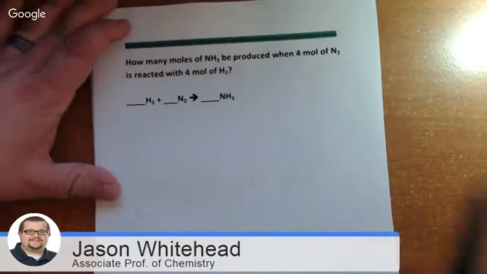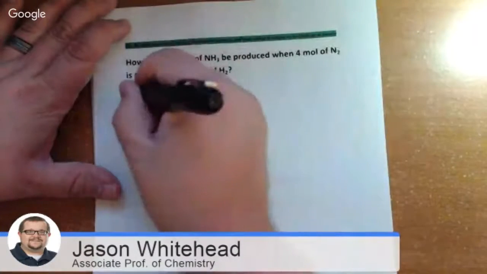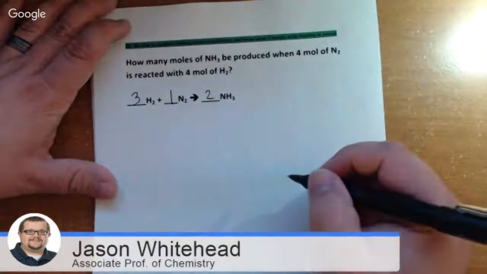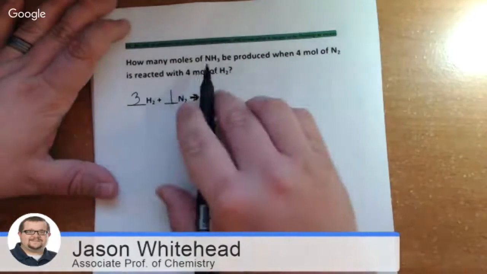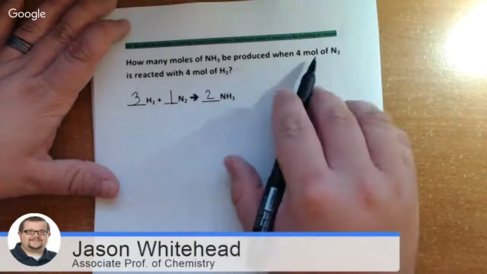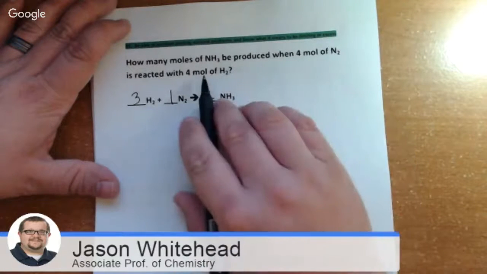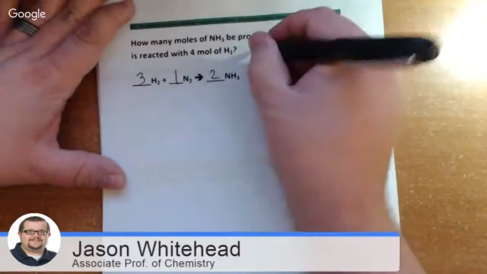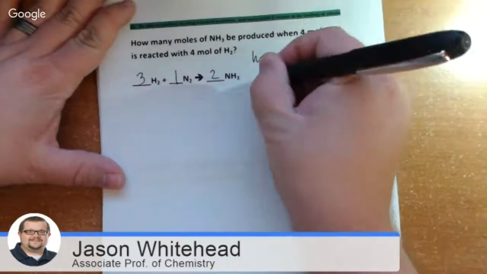Okay, so I'm going to go ahead and fill this in because we're dealing with the same reaction. It has the same coefficients. It says, how many moles of NH3 will be produced when 4 moles of N2 is reacted with 4 moles of H2? So we've got a curveball here. Let's label our haves and our wants.